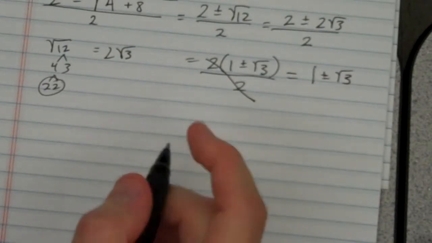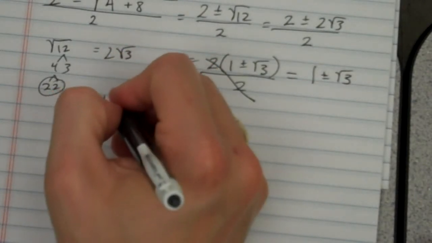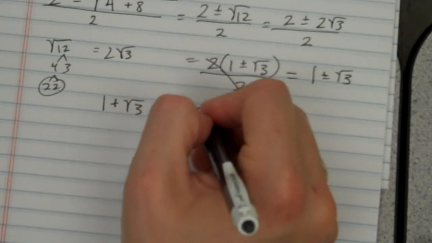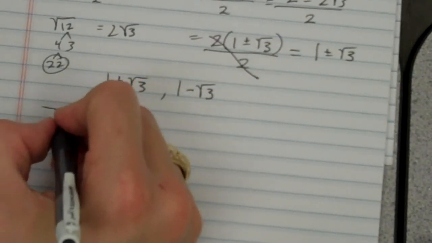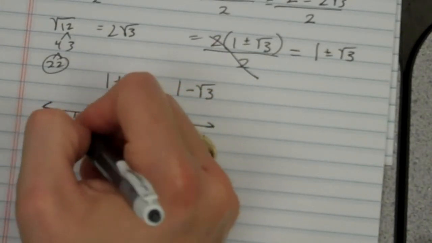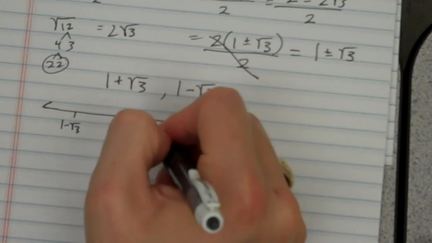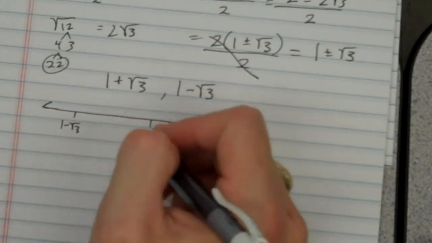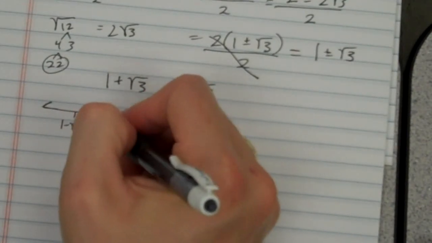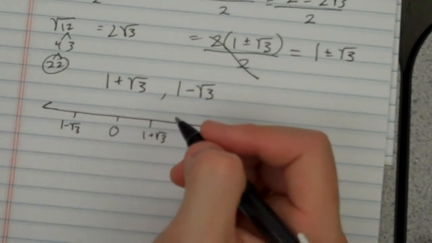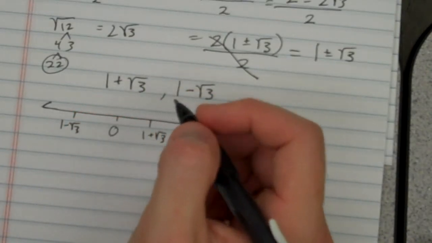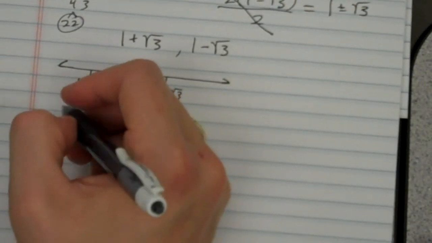Well, all that I've done here is found my 2 points. 1 plus the square root of 3, 1 minus the square root of 3, right? And if I imagine a number line, 1 minus the square root of 3 would be over here. 1 plus the square root of 3 would be over here. So what's a number that's in between these that I can check to see if my answer is cookies or cream? Well, 0 is always the best number to choose because it's the easiest, right? So let's try this out.